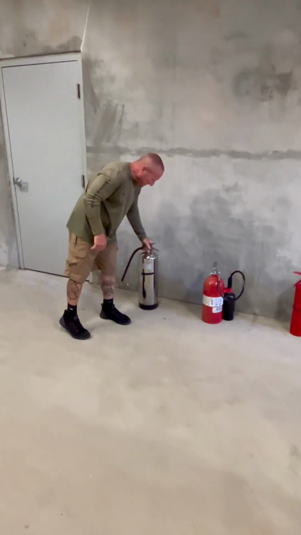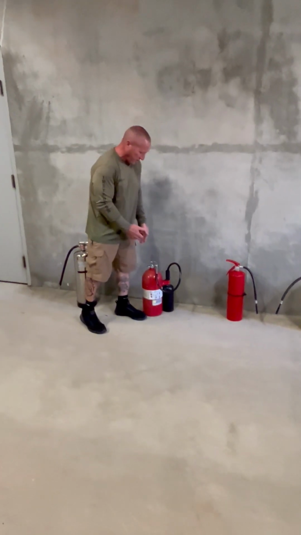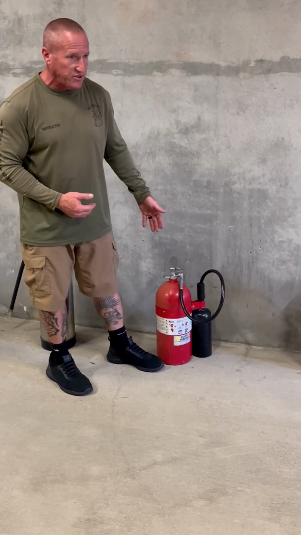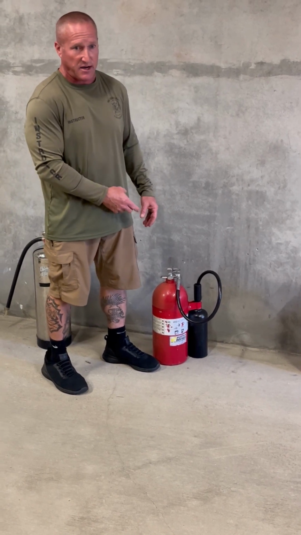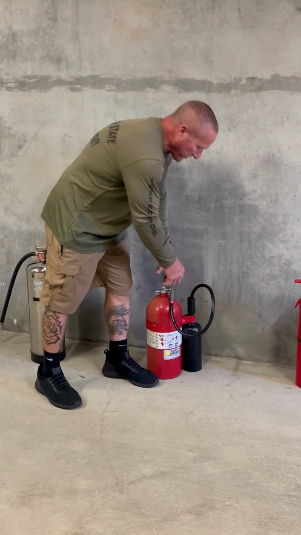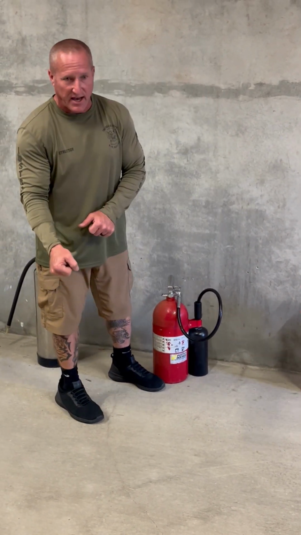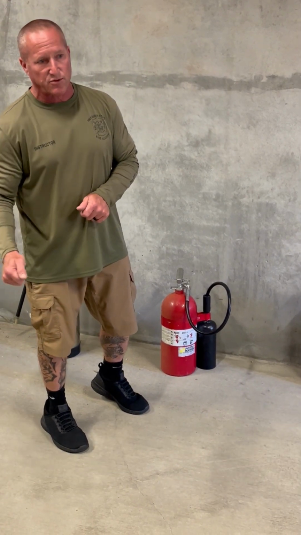If I had a Class B or a C fire, I could use my CO2 extinguisher. CO2 extinguishers don't have a gauge, so it has to have a pin and it has to have a seal on it. Otherwise, technically, we don't know if it's full or not. So I would remove that, I would give it a test, I would go ahead again and aim at the bottom. I'm going to squeeze and sweep.